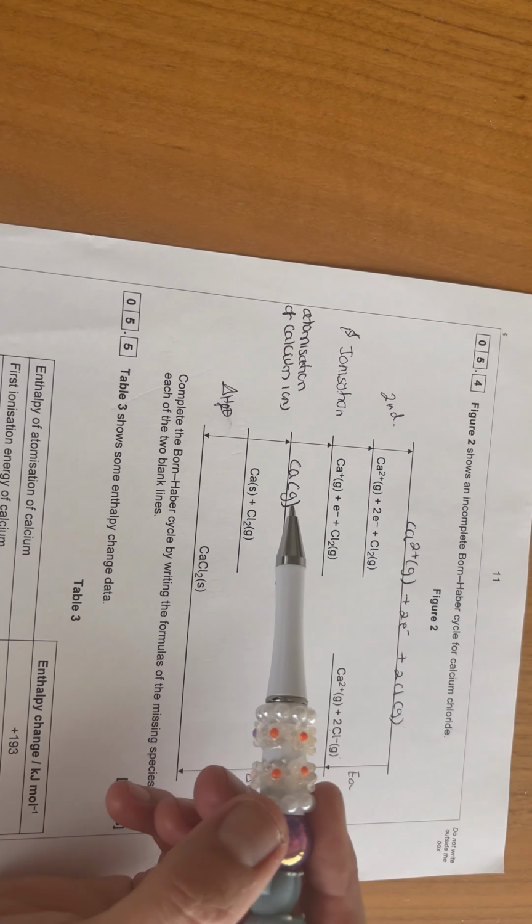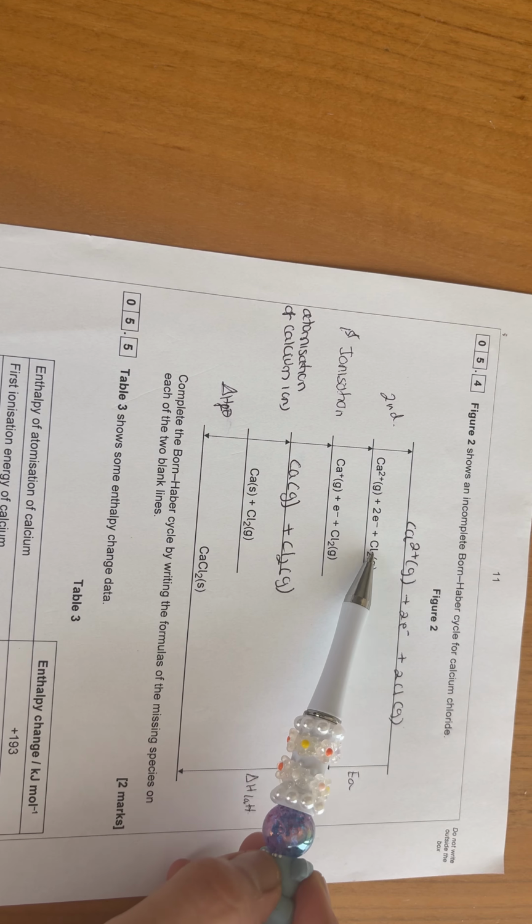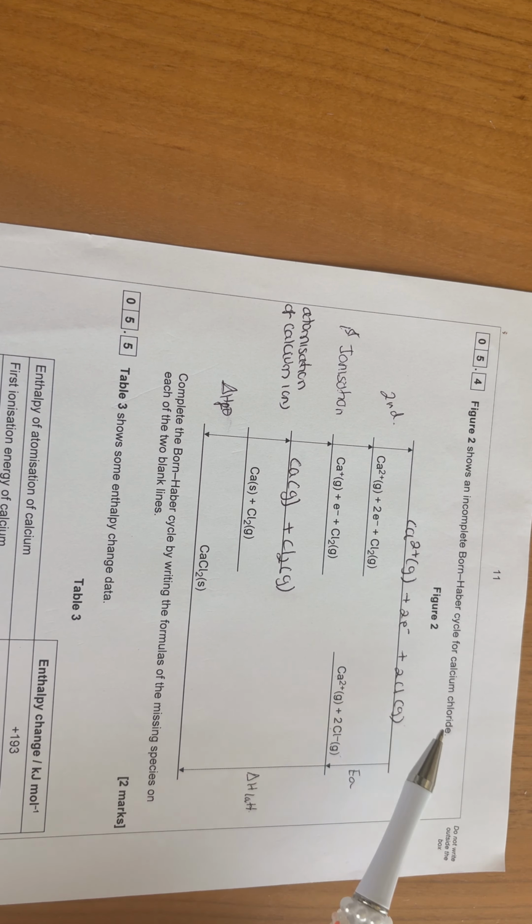So then you have the values here to complete the Born-Haber cycle. Calcium solid goes to gas, so you change that. And here you know that chlorine gas goes to atoms, so you change it to Cl gas, and because there are 2 lots, you write 2 lots. That's all you have to do for that question.